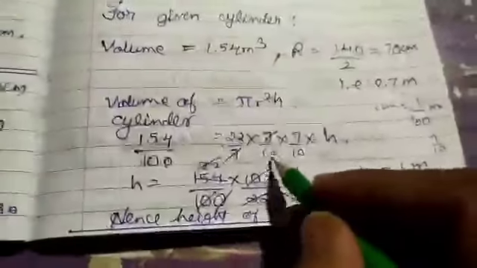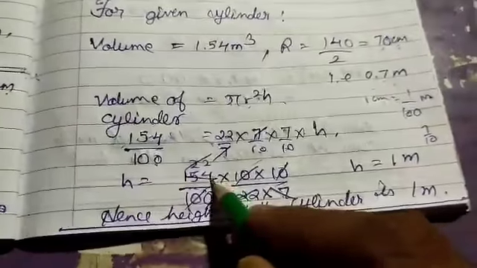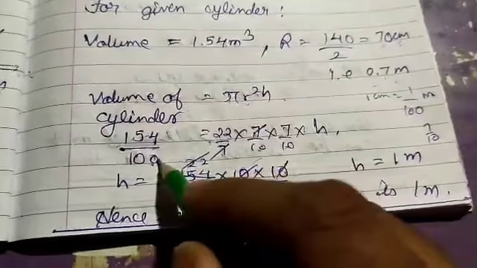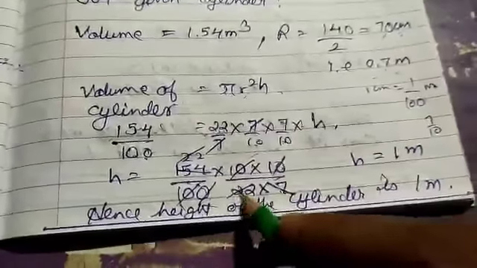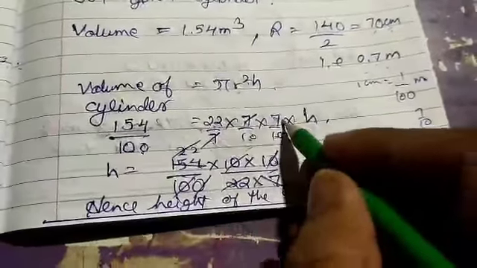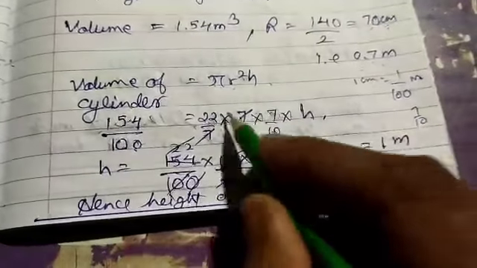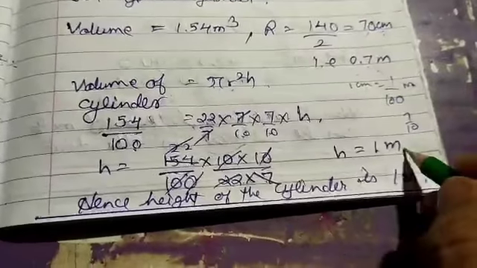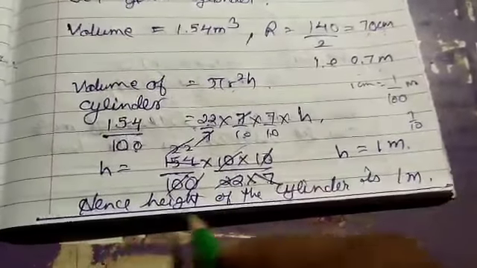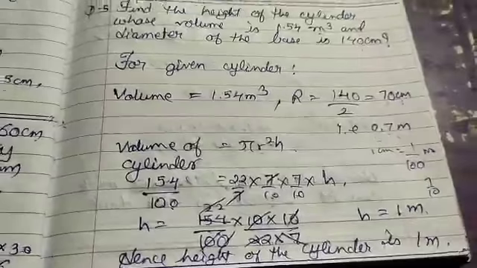Now do cross multiplication, 10 and 10 will come over here. See, 154 into 10 into 10, and 100 will, and 22 into 7 into 7 will come down. Here 7 and 7 will get cancelled, so 22 and 7 is left. Now when you do cancellation, you will get 1 meter, only 1 left. So hence the height of the cylinder is 1 meter.